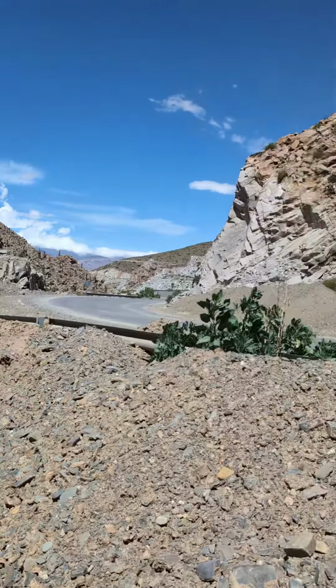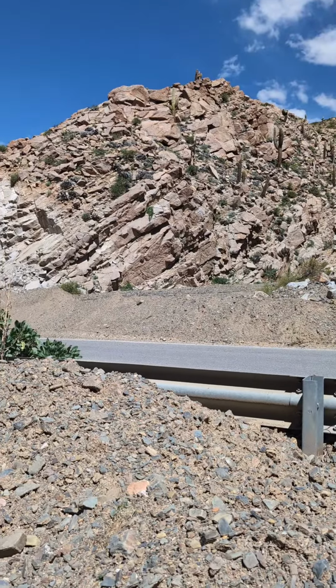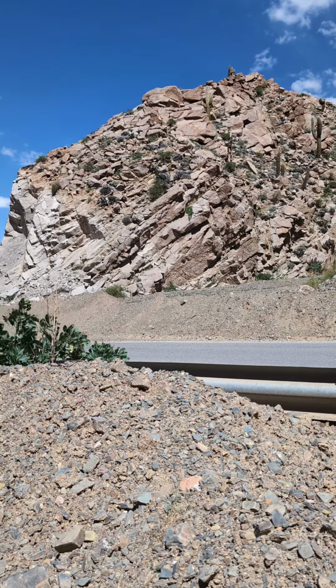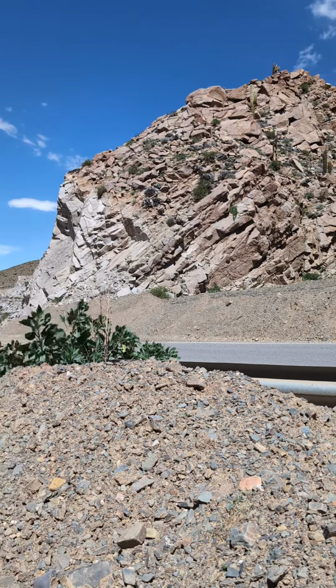All right, this was your little tour through weathering, rivers, human impacts, and everything in the small tributary canyon to the Rio Tastil.